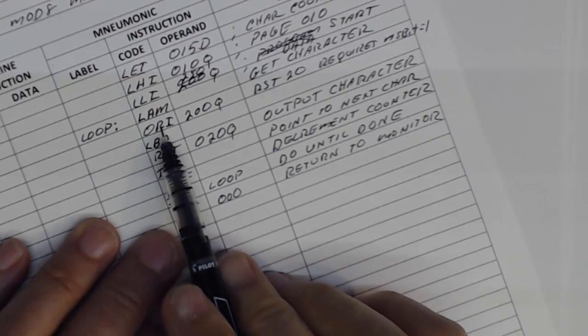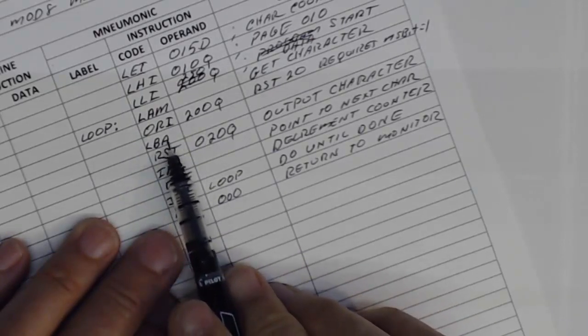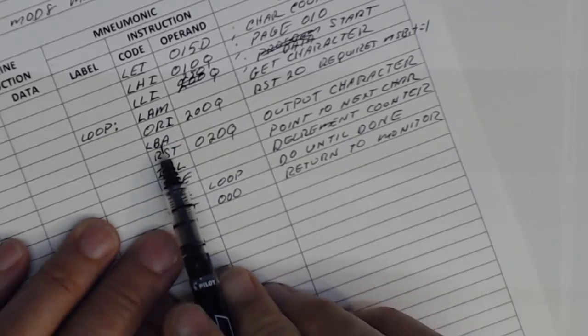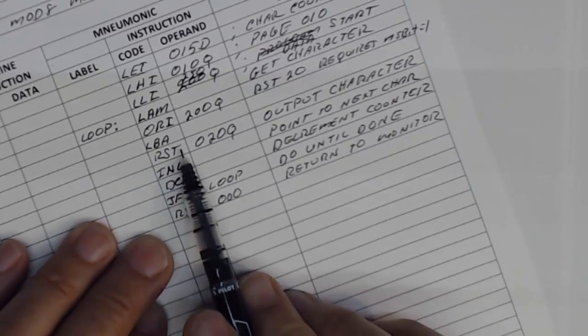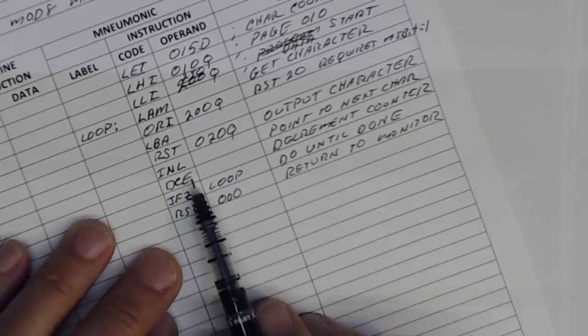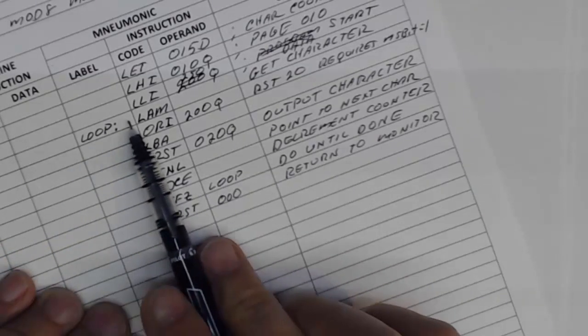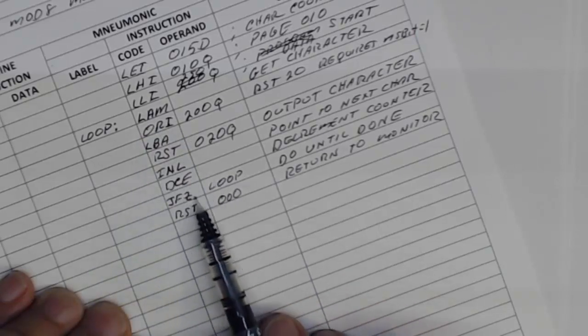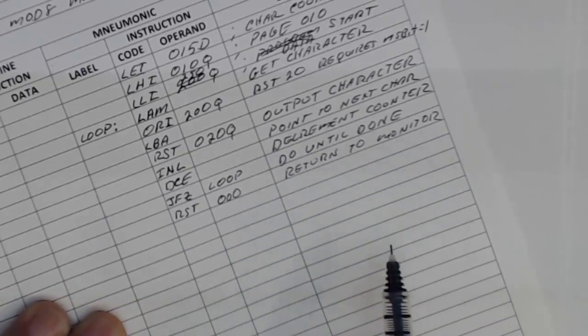We then OR that. We set the most significant bit to a 1. We then put it from A back into B, and then we call our restart 020, which will output that character, and it will return back to the next line, which will increment to the next character, decrement our counter in E. If our counter is not equal to 0, it will loop back up and get the next character. If our counter is equal to 0, it'll fall through and do a restart and return back to our monitor.